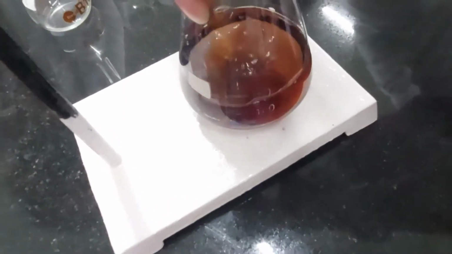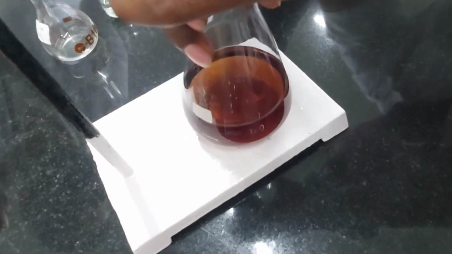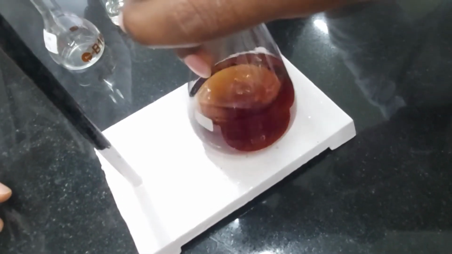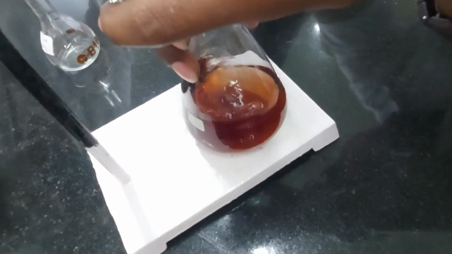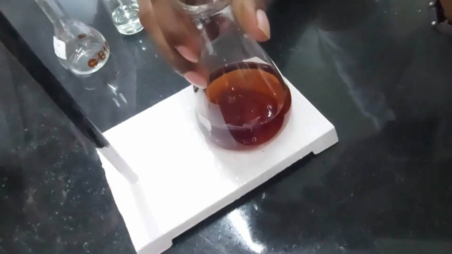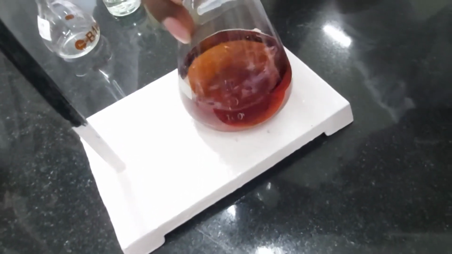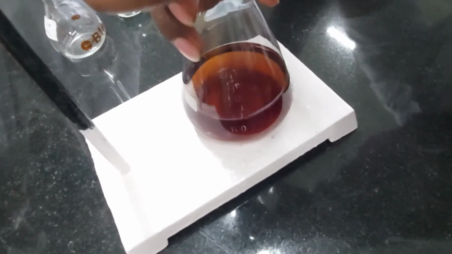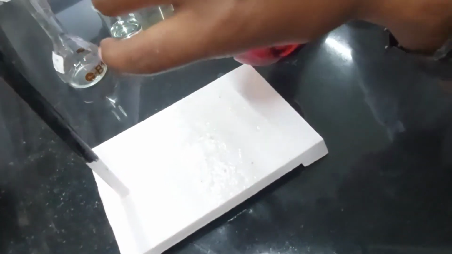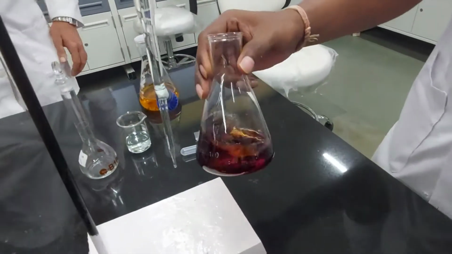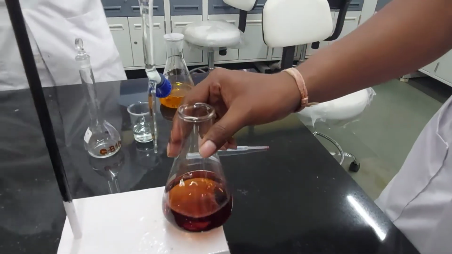Almost there. One drop at a time. You shake it and see if it comes back to green. Add a drop more till it's permanently red. Yeah, a nice red color. That's our end point. Right.